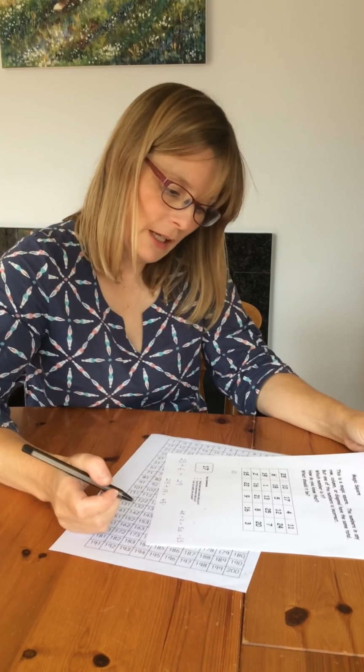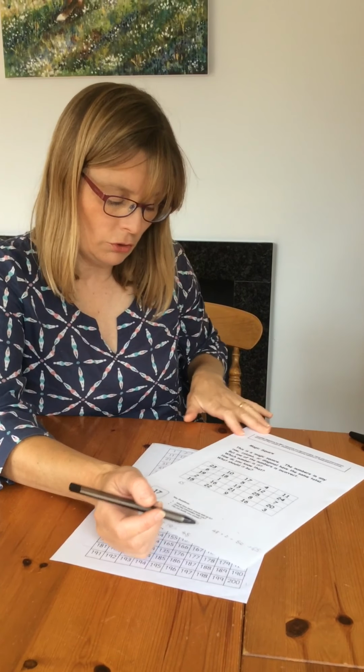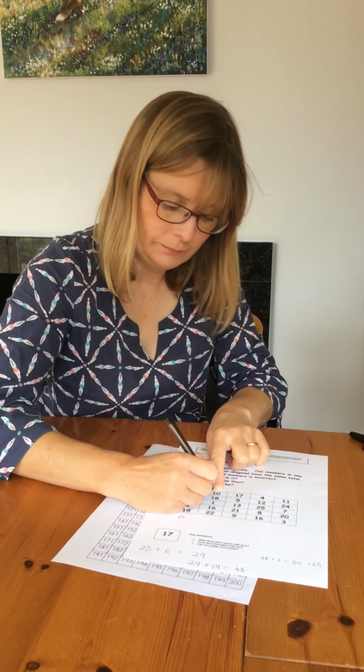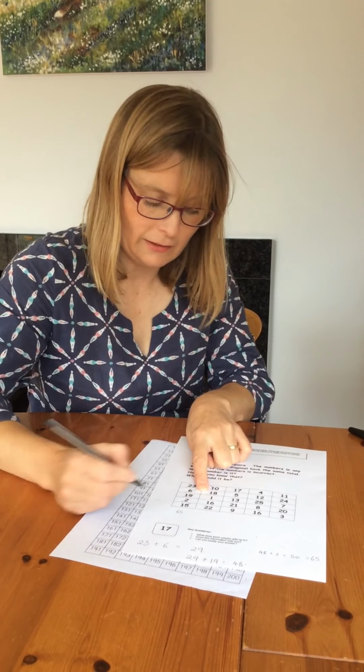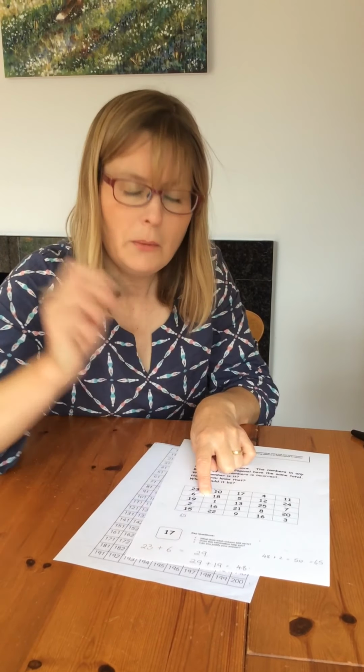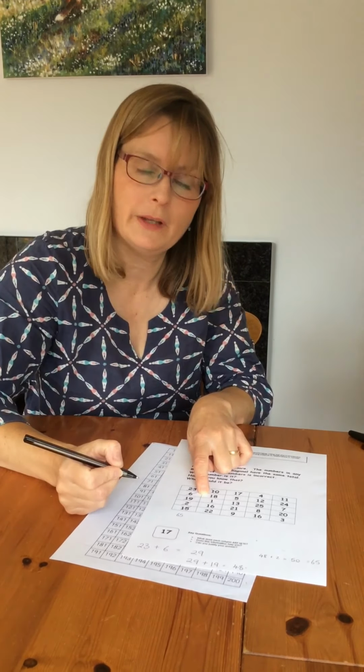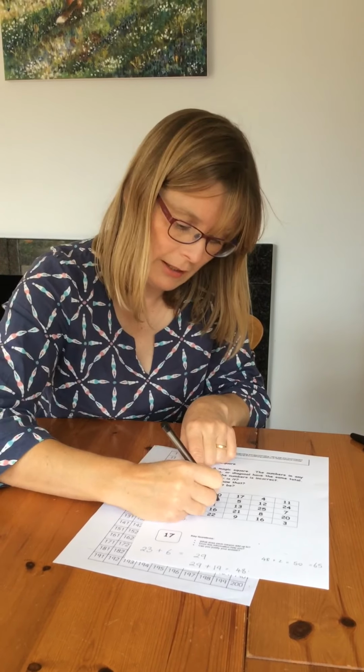I'd have a go at doing the next one, or I might choose a row, but I'm going to be methodical about it and I'll do the next one. So 10, add 18. Again, I could add 20. 10 add 20 is 30, but it's actually only 18 I'm adding, so I need to take 2 away from that. That would give me 28.